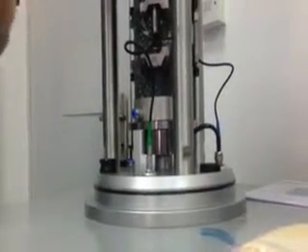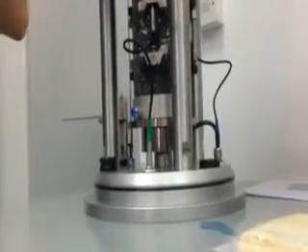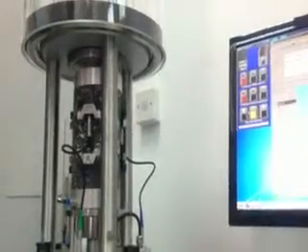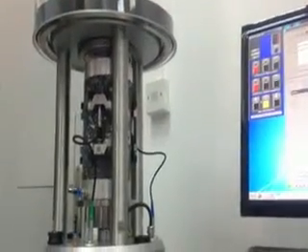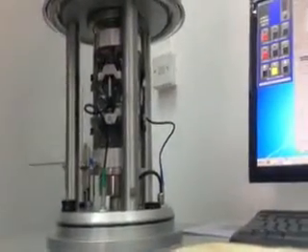This machine will automatically zero out. Before starting the test, it will get the load cell zero automatically. On the universal type U1025s and those types of machines, sometimes you have to do that yourself. So this is a lot easier to operate and use.